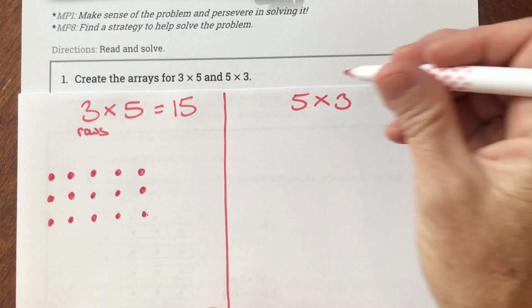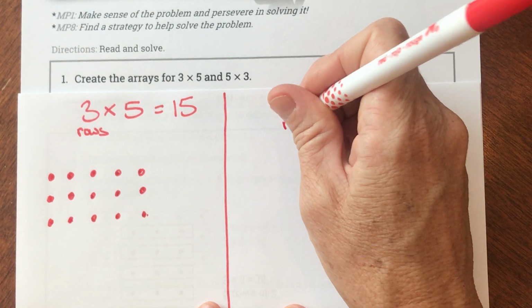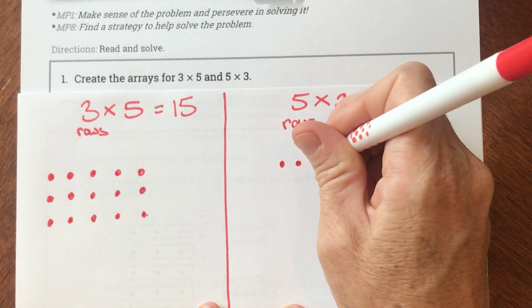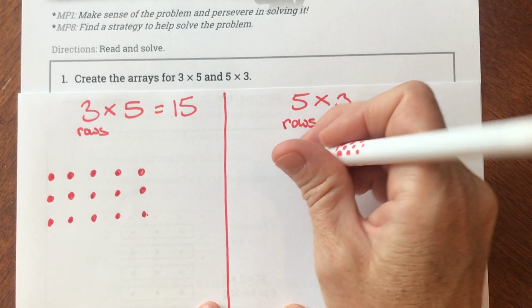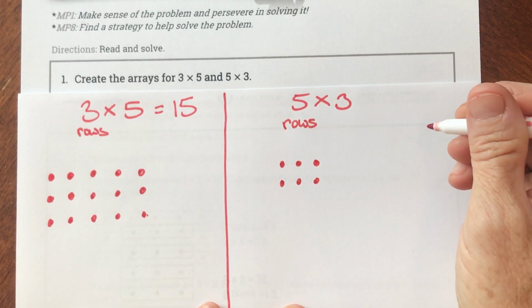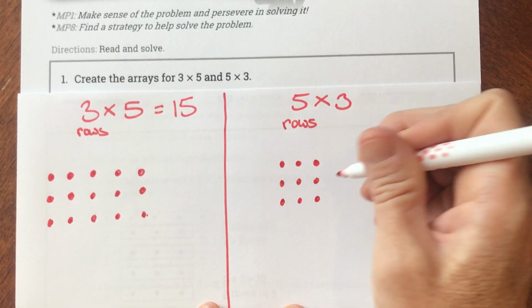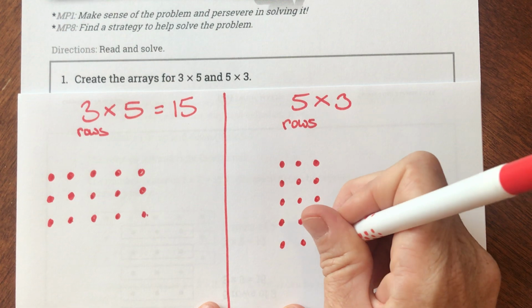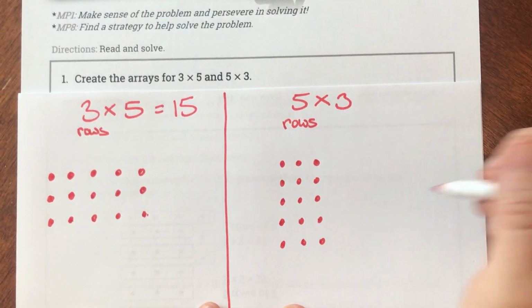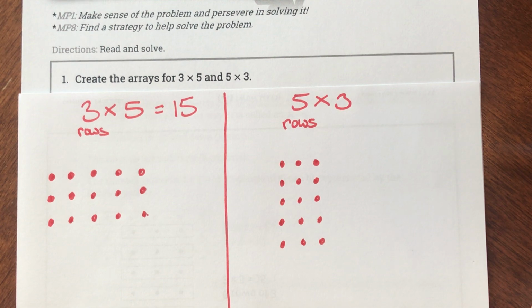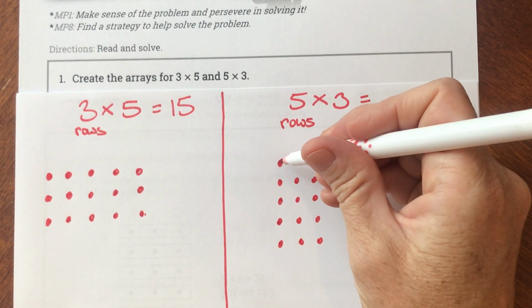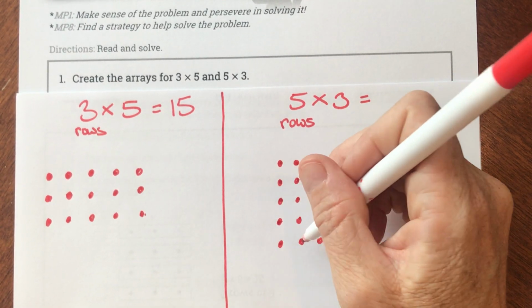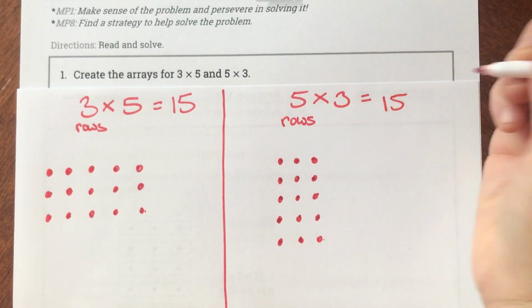Okay, let's look at this next one. It says 5 times 3, so that means I'm going to have 5 rows of 3. So 1, 2, 3, that's my first row, but I need 5 of those. Now I have 2 rows of 3. 3 rows of 3. 4 rows of 3. Now I have 5 rows of 3. And now let's count what my answer is. 1, 2, 3, 4, 5, 6, 7, 8, 9, 10, 11, 12, 13, 14, 15 again, friends.